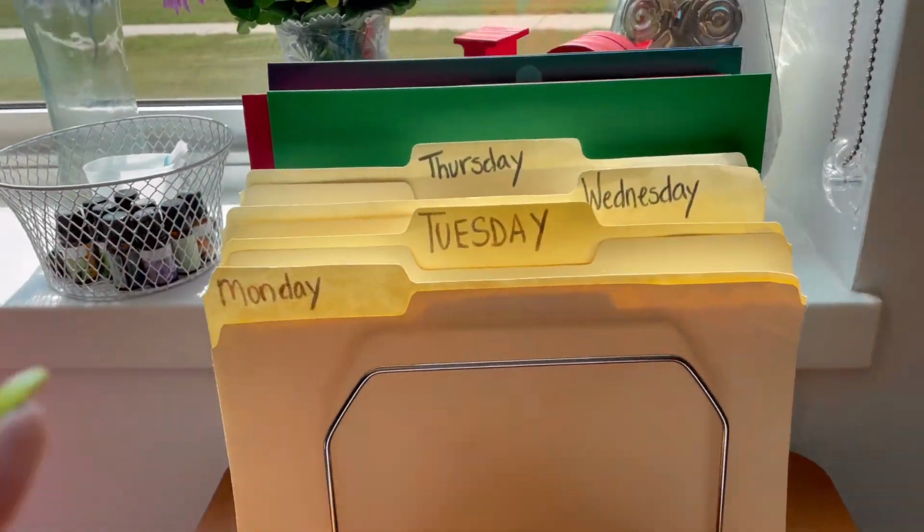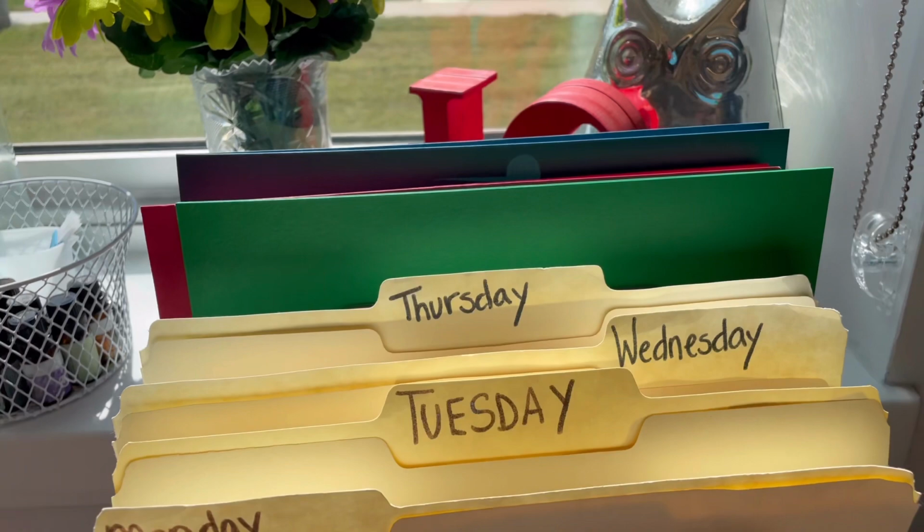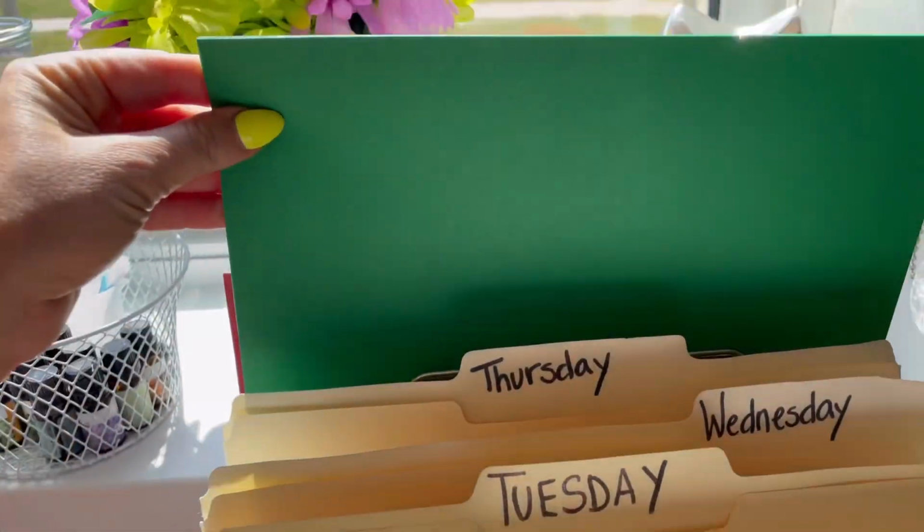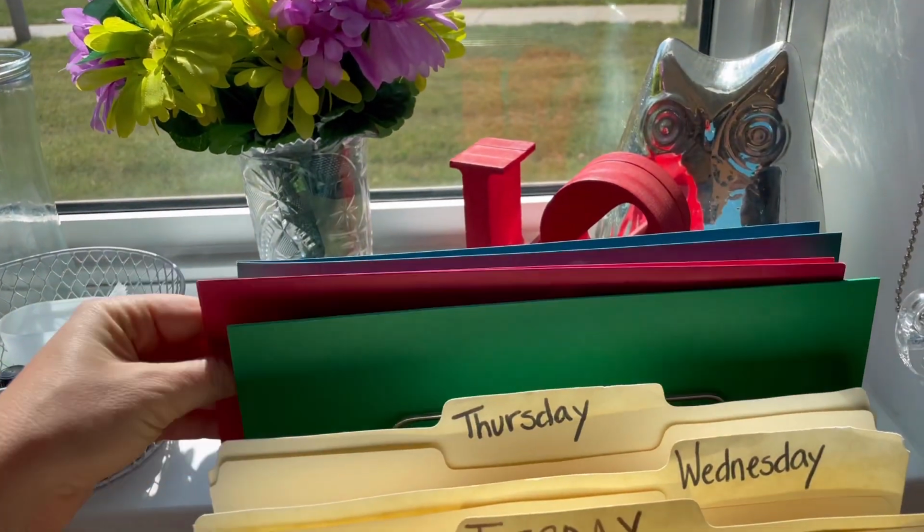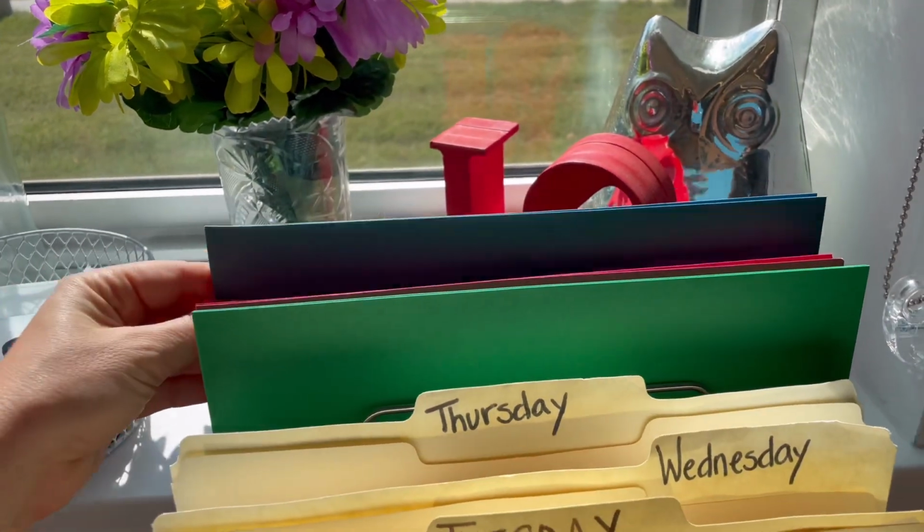When I am planning ahead, this is where I will keep my copies. Each class is color-coded, so attendance sheets and just whatever I need, checklists, will just go in their colored folder.